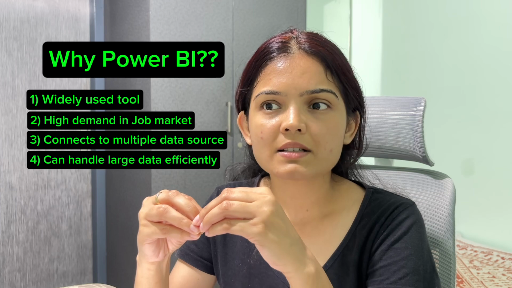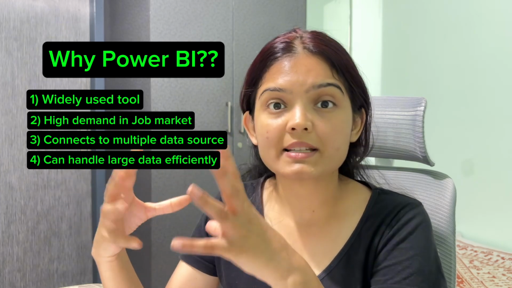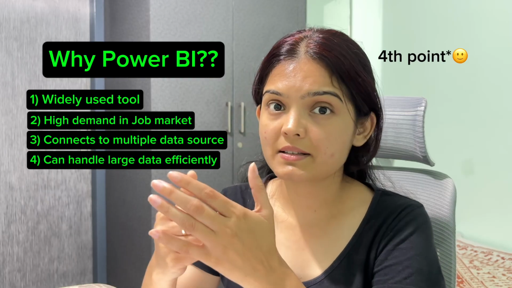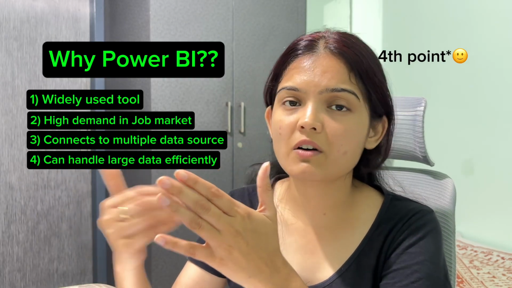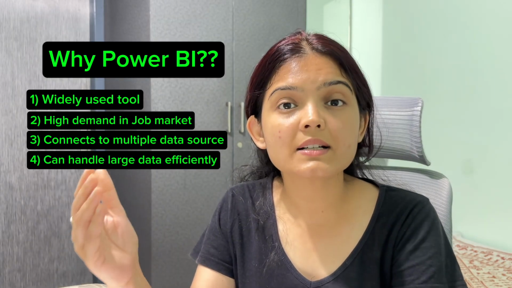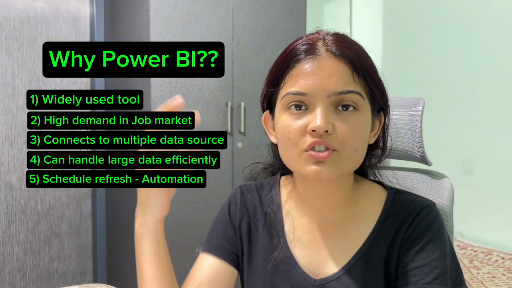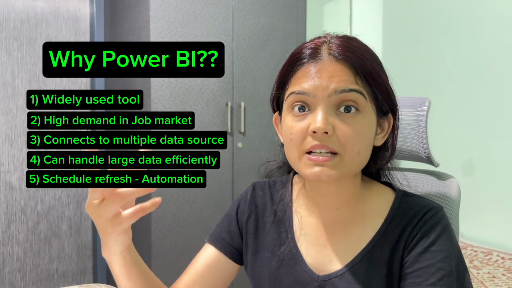Apart from that, Power BI can also handle larger data quite efficiently, which is the third and most important reason why Power BI becomes very important. Apart from that, as I told you, you can schedule the refreshes, so every time you do not have to go back and check whether there is any update in the live data.